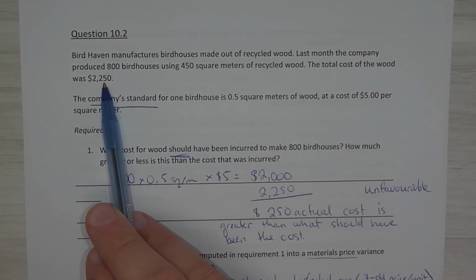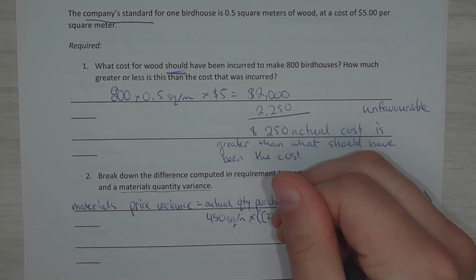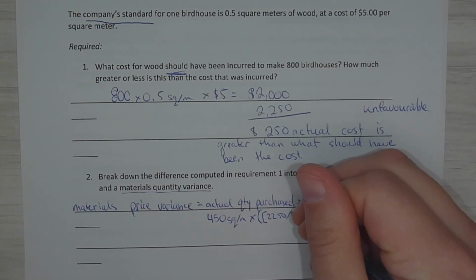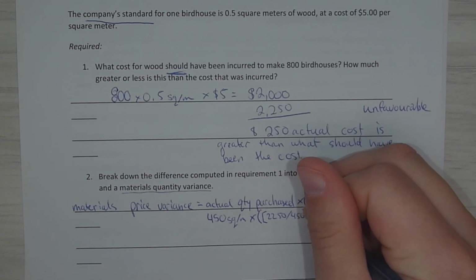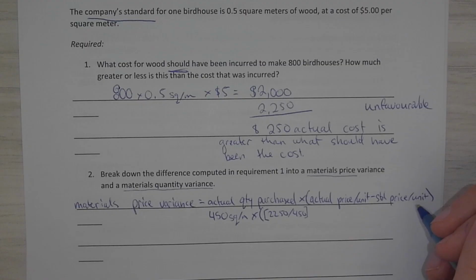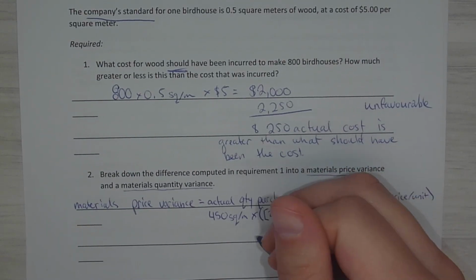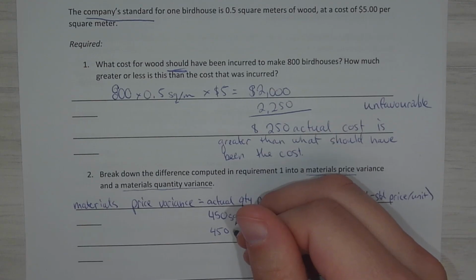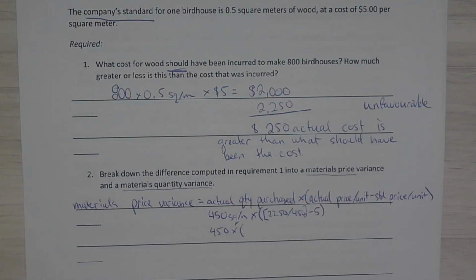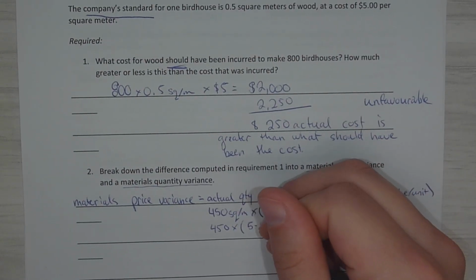So we spent $22,250 for 450 square meters, which is $22,250 divided by 450, and we get $5, minus our standard price, and our standard price per unit is set at $5.